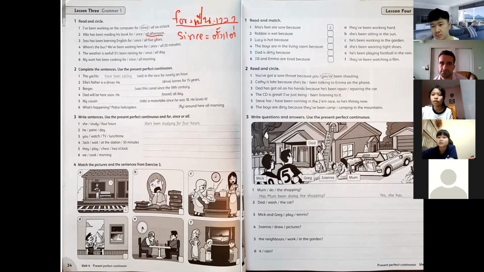Since, right? Because we know when she started to read the book in the afternoon, but we don't know if she finished or not yet. Maybe she's still reading the book. So we have a specific point on the timeline, even if you don't know the exact time. It's not the duration. They don't say 3 hours, 5 hours, or 10 hours. So I would go for since.